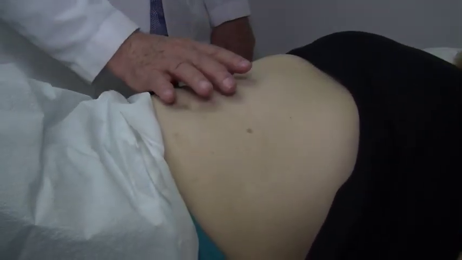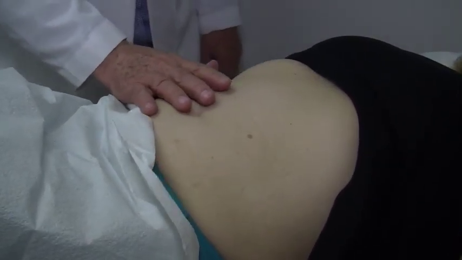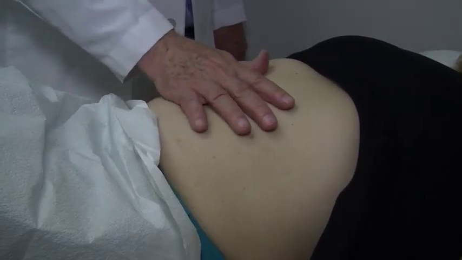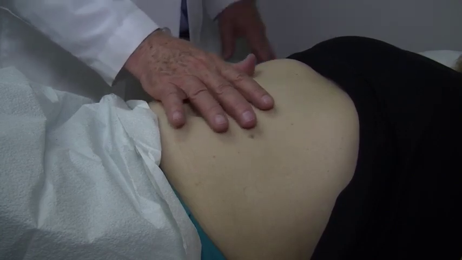So that's percussion. The palpation. I'm going to start with light palpation. I'm not going deep at all. I'm trying to decide if I feel anything, or you can tell me if it's tender.